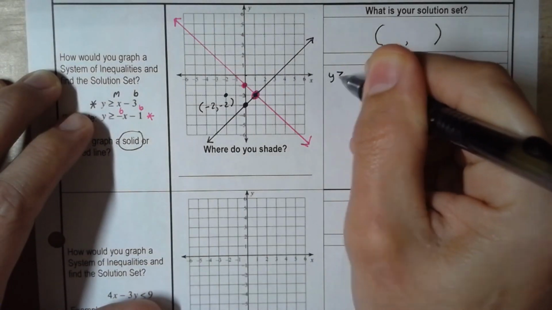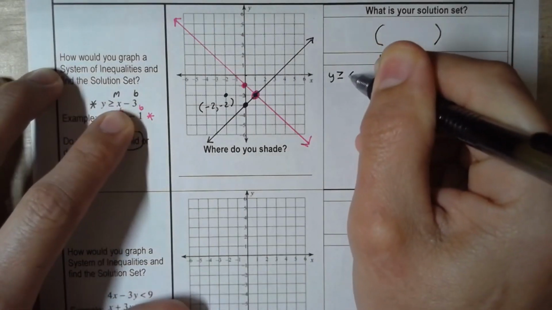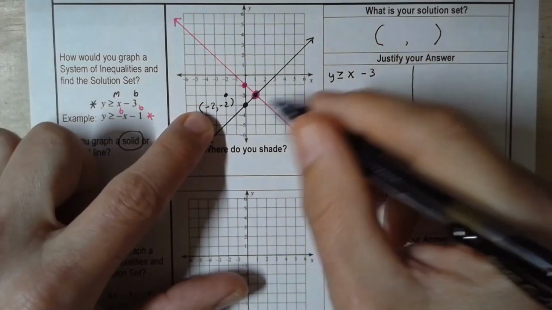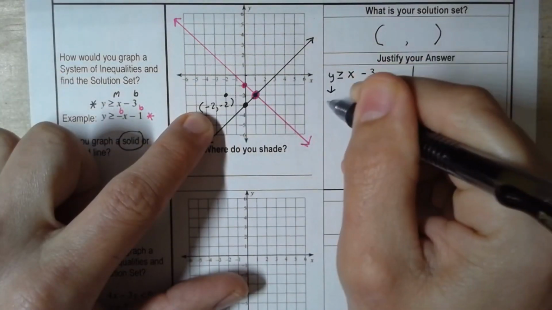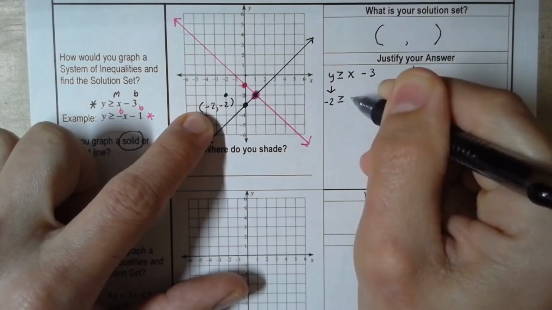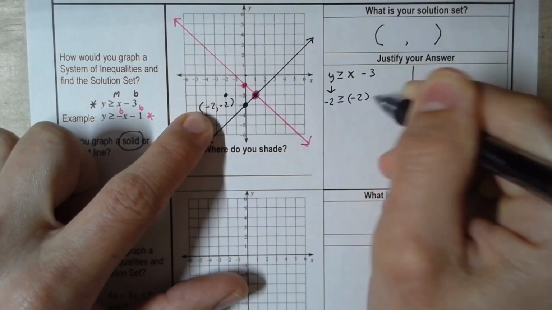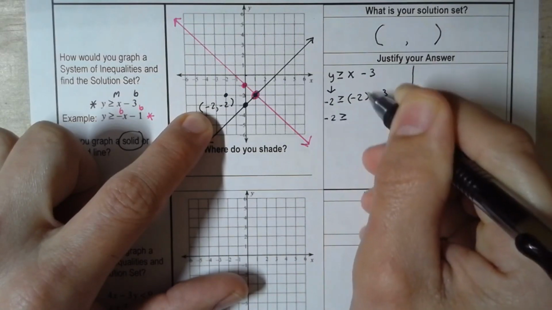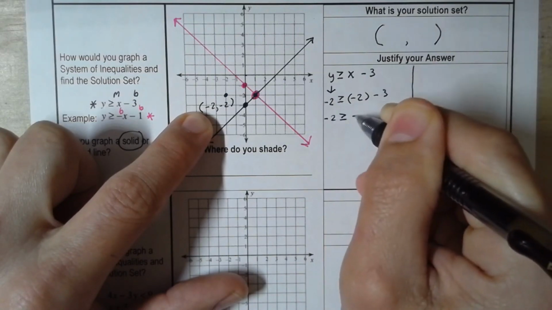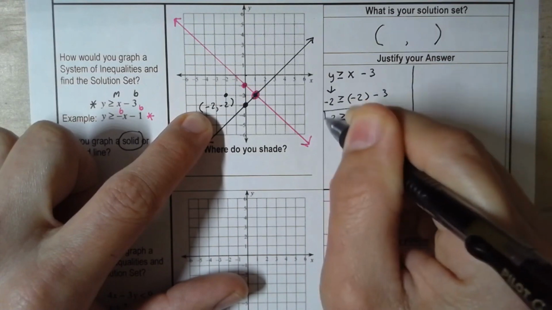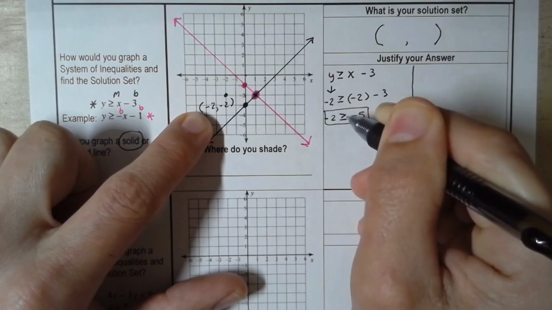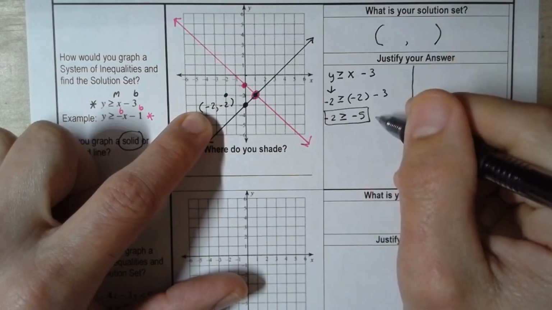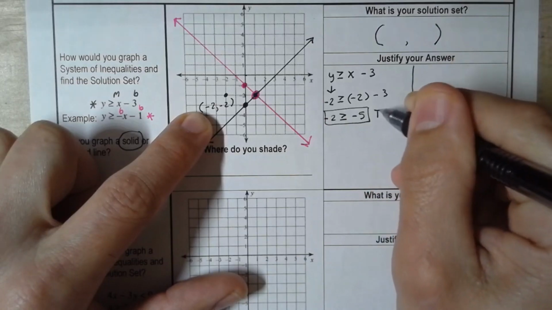So y is greater than or equal to, and I'm doing the first one first, x minus 3. And I'm going to substitute my value of -2 and -2 in. So we have -2 greater than or equal to -2 minus 3. That's going to give me -5. So is -2 greater than or equal to -5? Well, yes, it is. Actually, that's a true statement. So I'm going to go ahead and put true there.